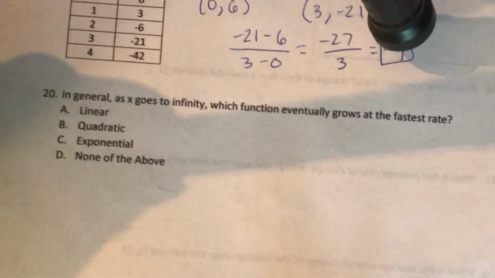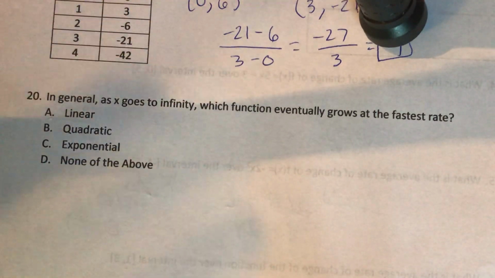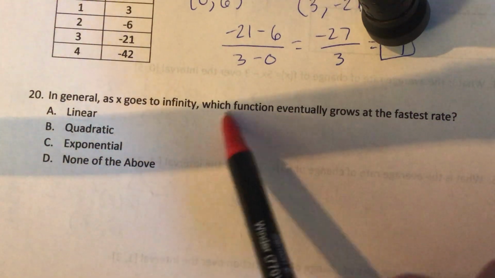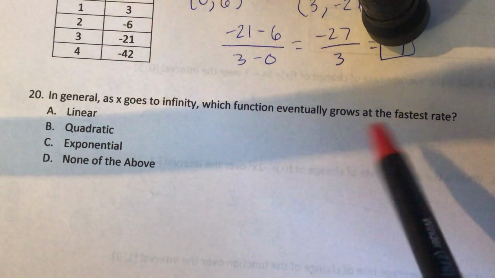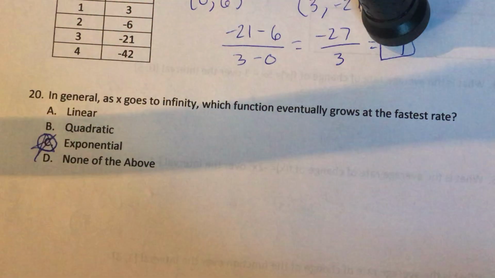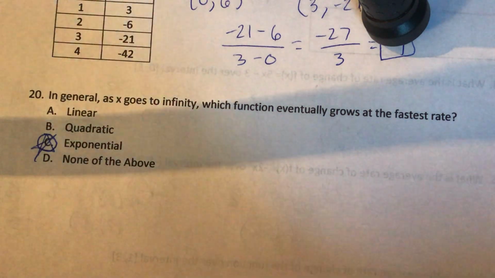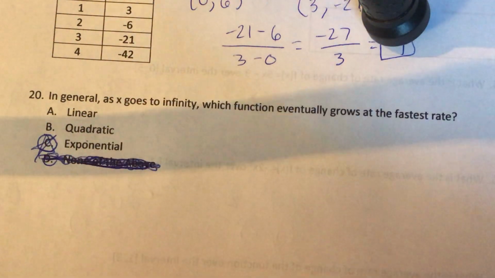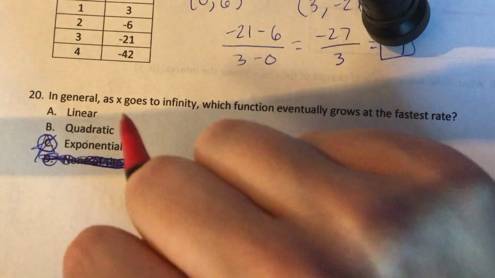Last problem. I hope y'all do not get this one wrong because I've given you this question a couple of times, or I think you got it for your quiz. In general, as x is going to infinity, which function eventually grows at the fastest rate? And that's always going to be your exponential. Between these 3, exponential is the one you're looking at. I'm going to take out none of the above because there could be other functions that grow faster, and we're mostly just focusing on these 3. So don't worry about that. I'm going to take that answer choice off, but I'm giving you a free answer right here. Exponential is the answer to this question.